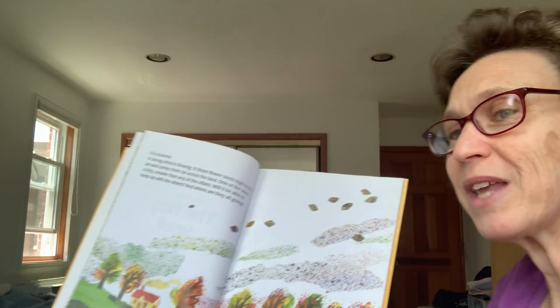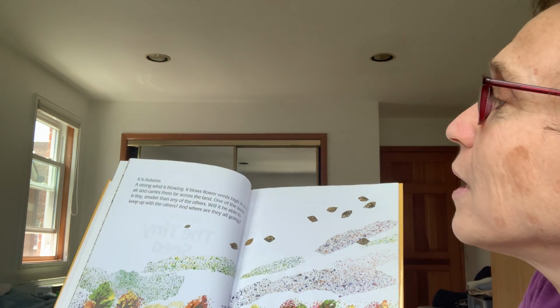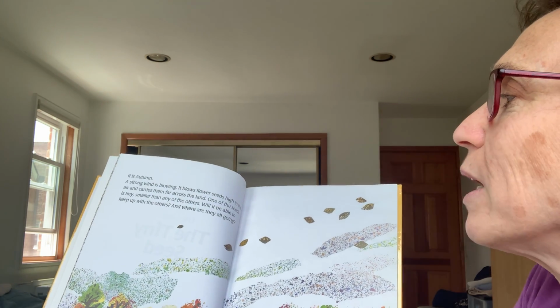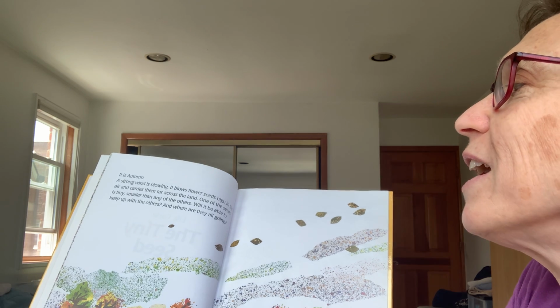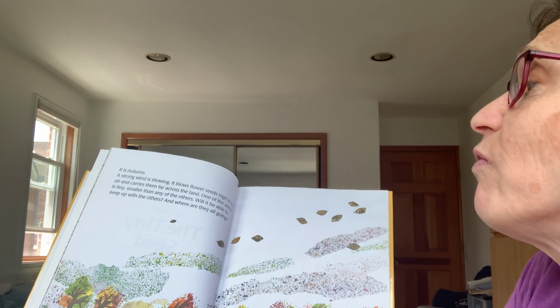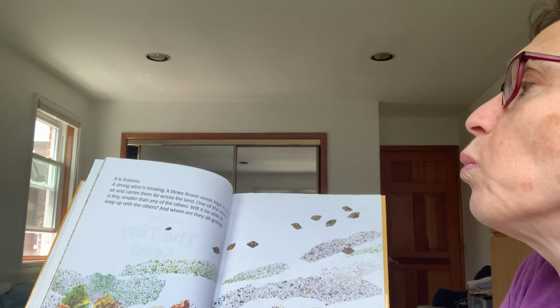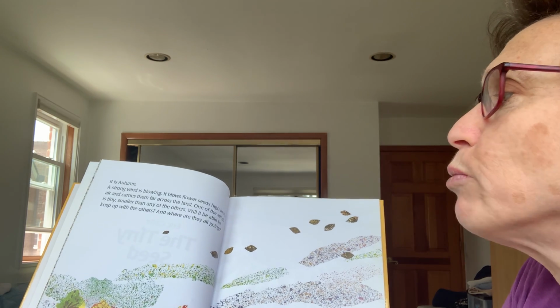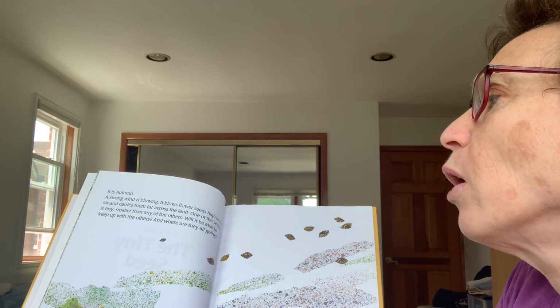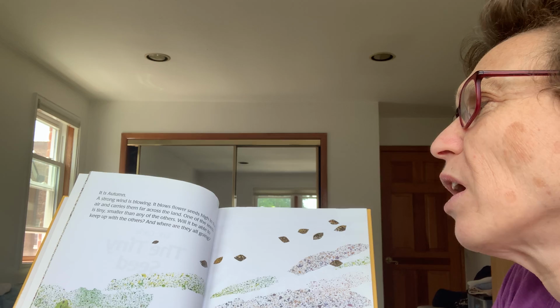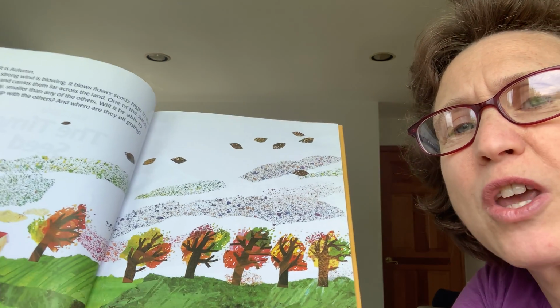Okay, now. It is autumn. A strong wind is blowing. It blows flower seeds high in the air and carries them far across the land. One of the seeds is tiny, smaller than any of the others. Will it be able to keep up with the others? And where are they all going?